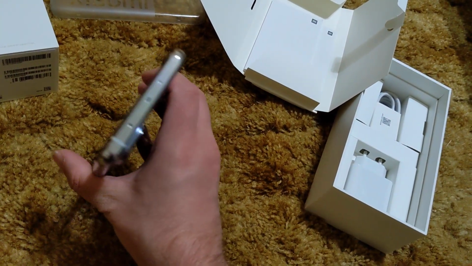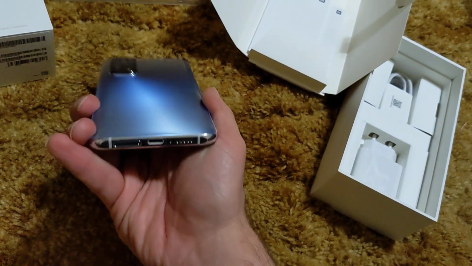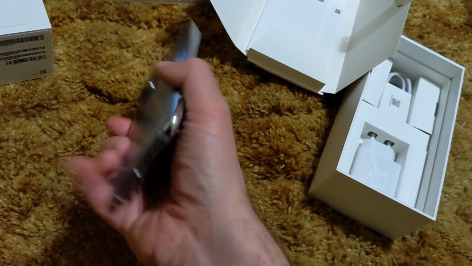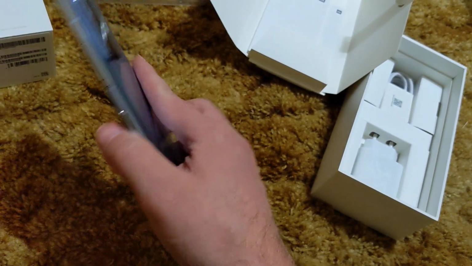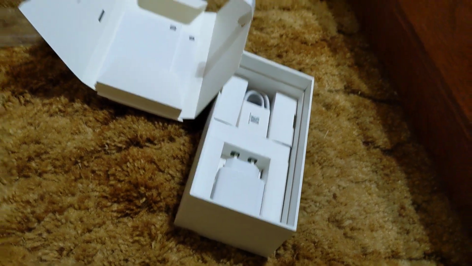I mean, the phone is fantastic. It is loud. It is clear. It feels amazing in the hand with that matte finish. It does come with the case. There's your fast charger. It's a 33 watt.